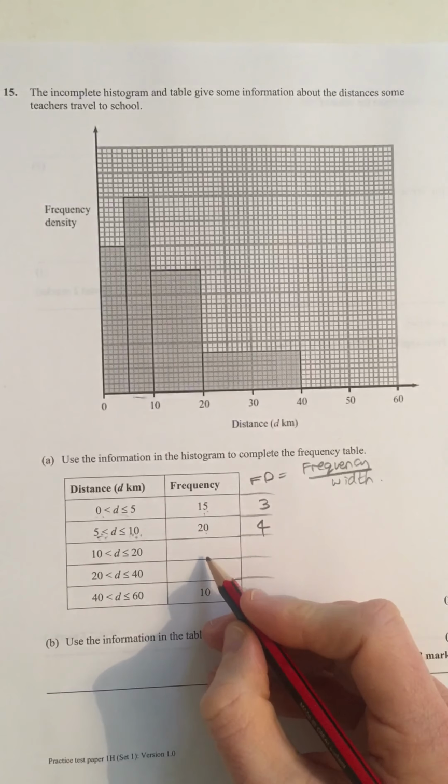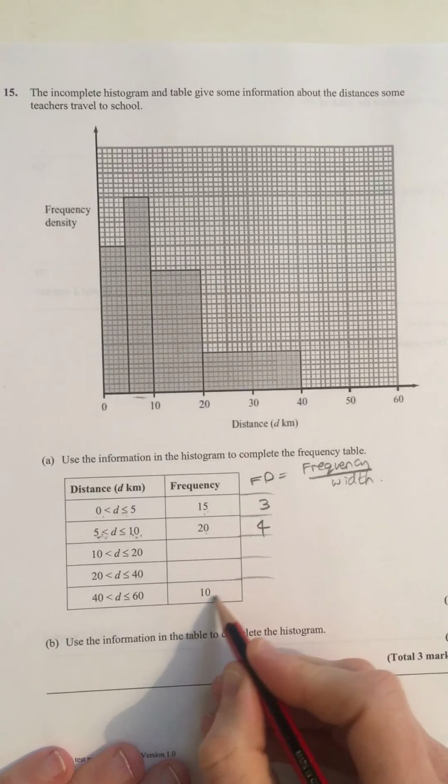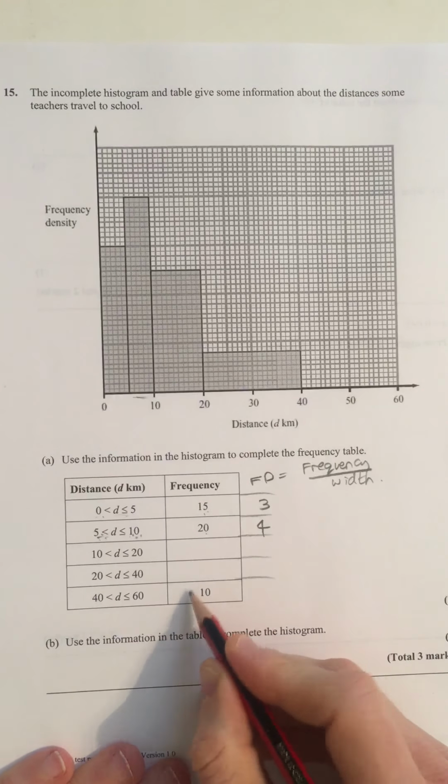We can't fill these other ones in just yet, but we can do the last one. 10 divided by, now the width here between 40 and 60, the width of this final bar is 20. The difference between 40 and 60 is 20. So 10 divided by 20 is 0.5, or half. Right, so that's all we can do with this at the moment. Let's go to the histogram now then.